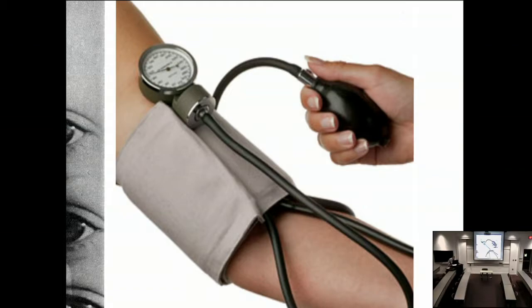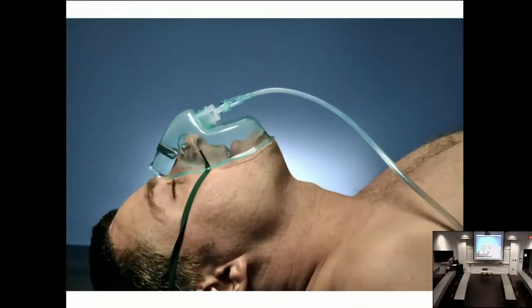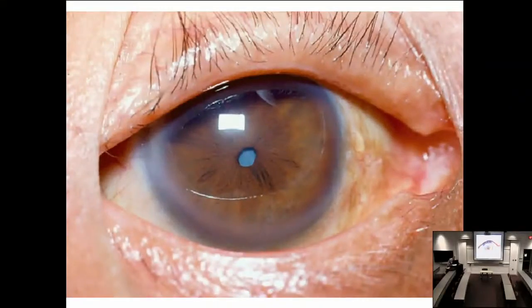So some symptoms of morphine poisoning would be low blood pressure. Eventually, if you have enough morphine, you'll go into a deep sleep, a kind of coma-like state. And also, of course, the telltale pinpricks of the eyes.